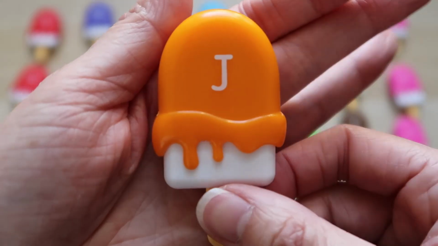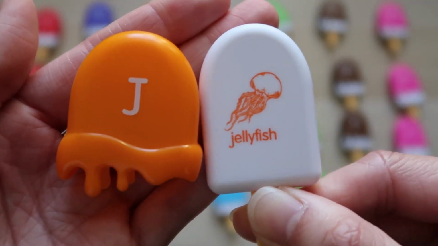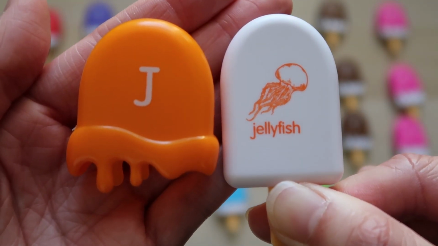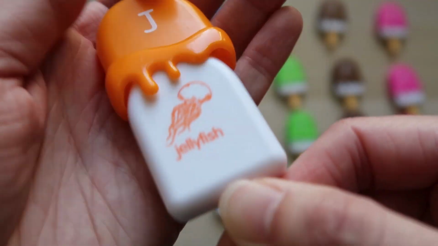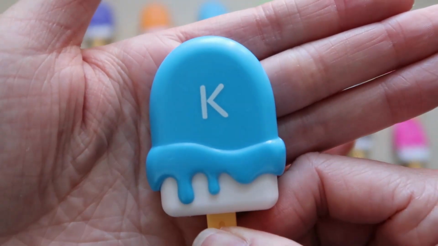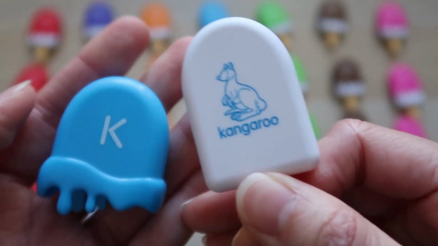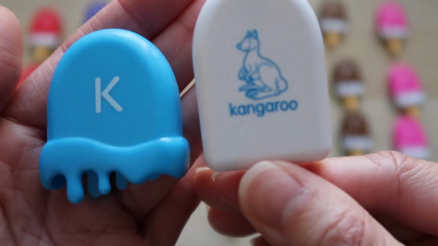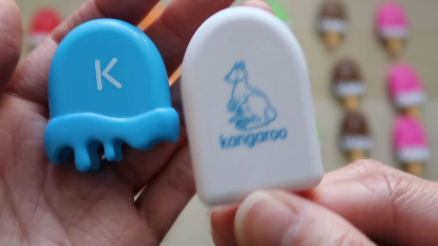Let's see what's next. We have the letter J. J says j, j, like in jellyfish. J for j, j, jellyfish. Goodbye, letter J. What do we have next? We have the letter K. K. Let's see what's behind K. Kangaroo. K for k, k, kangaroo. K, kangaroo. Goodbye, letter K.